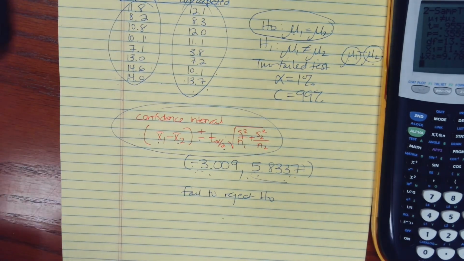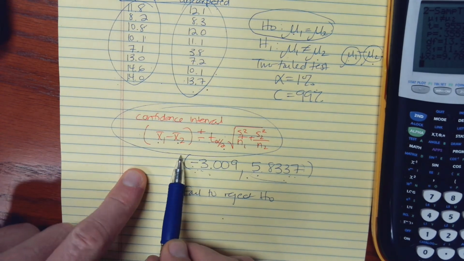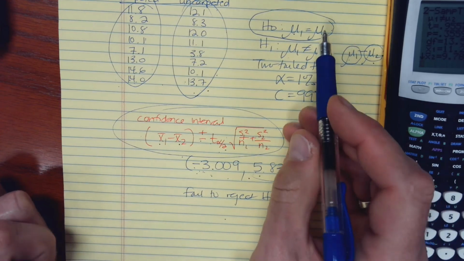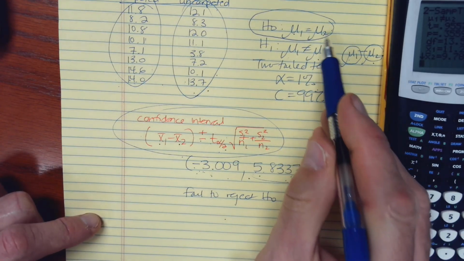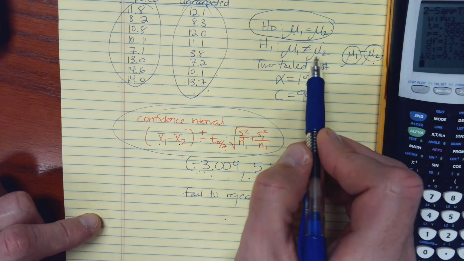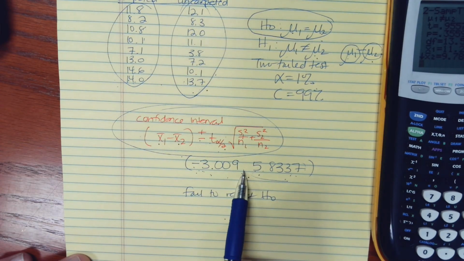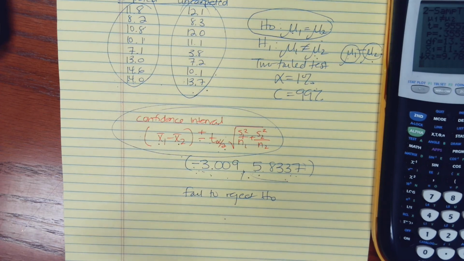So here's how you can construct a confidence interval for the difference, and how you can use that to conduct a hypothesis test when it's a two-tailed test. If 0 is in your interval, you will fail to reject. All right, hope that's helpful.